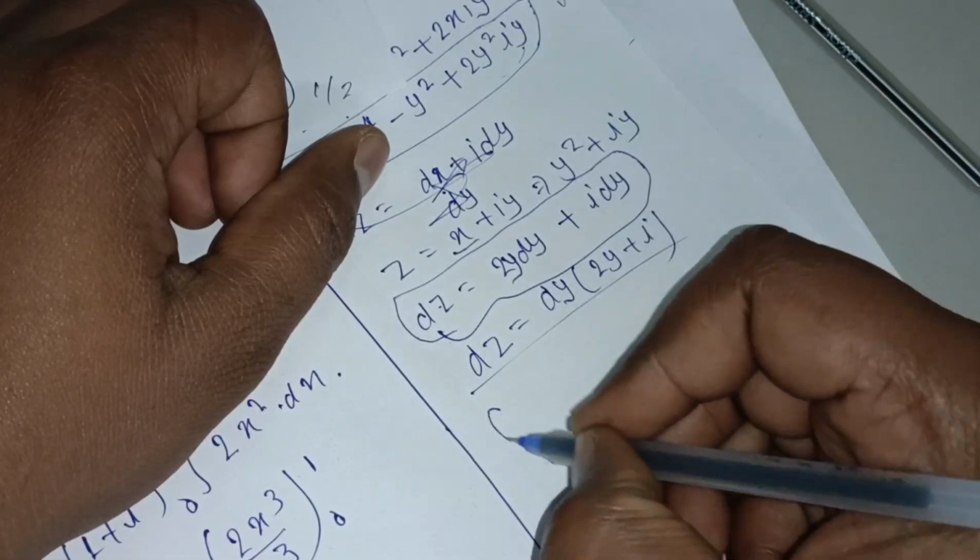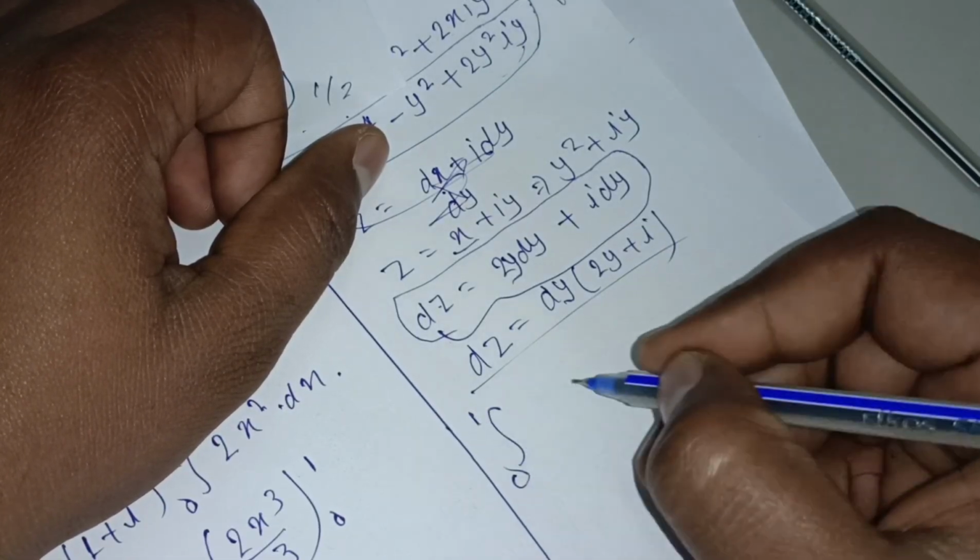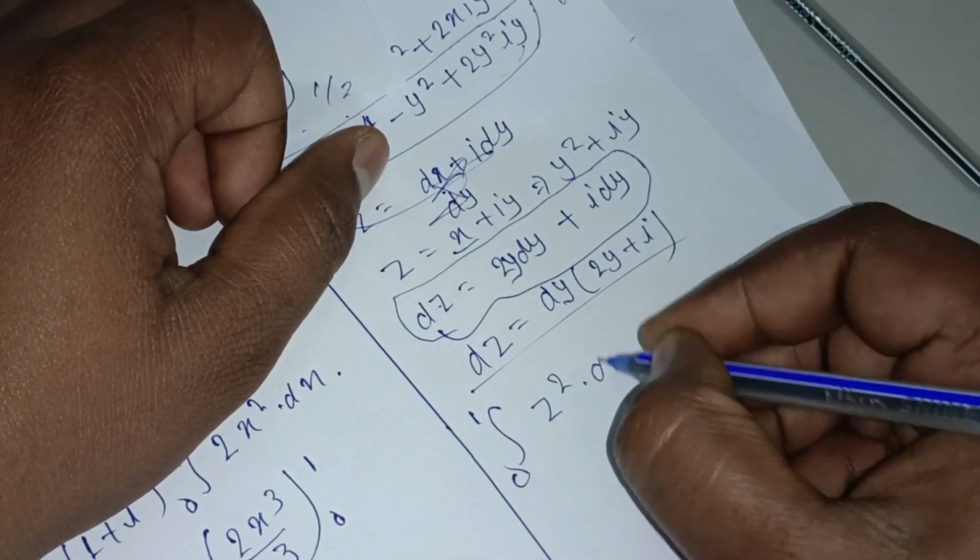Okay, so now let's put it in the question. Limit will be 0 to 1 as it is, and z square dz we have given.